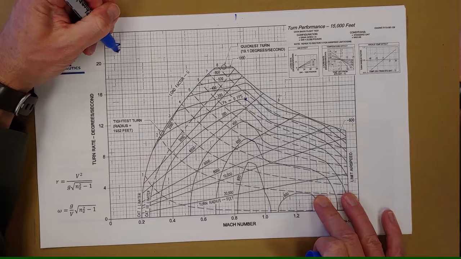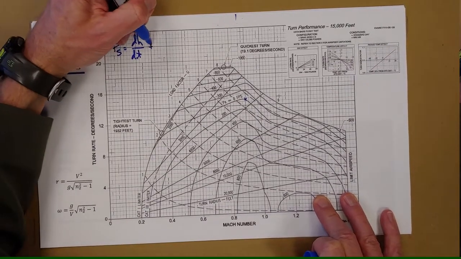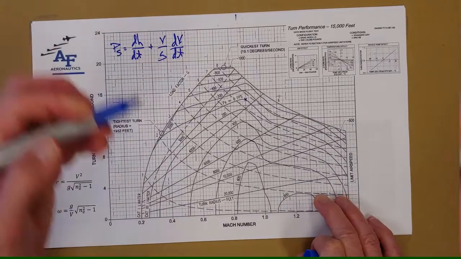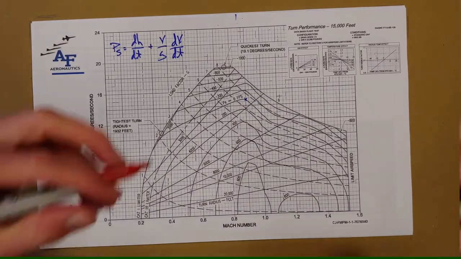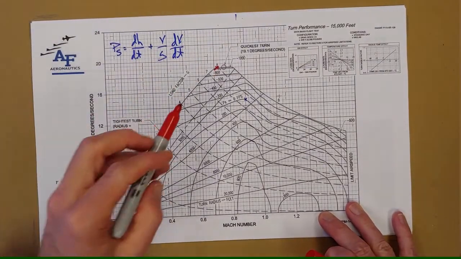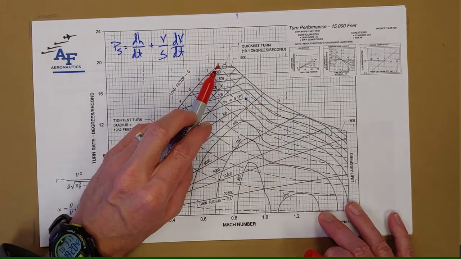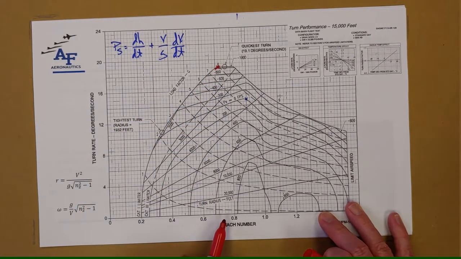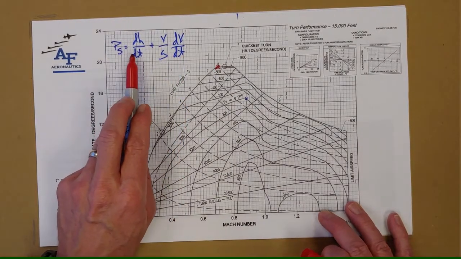So P sub s equals dH/dt plus V over G dV/dt. So if I am at this point dogfighting in my F-16, I'm turning 20 degrees per second, and I'm at 15,000 feet, but I can't stay at 15,000 feet. If I'm going to sustain this airspeed, if I'm going to maintain around 0.75 Mach here, the only way I can do that is to descend in altitude.